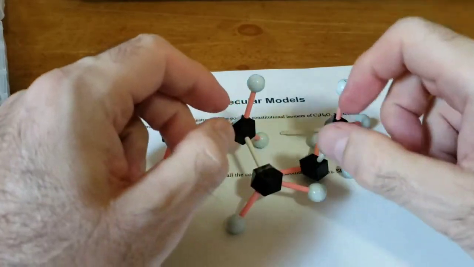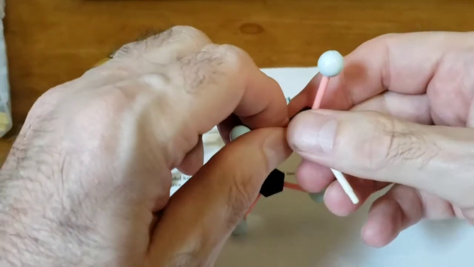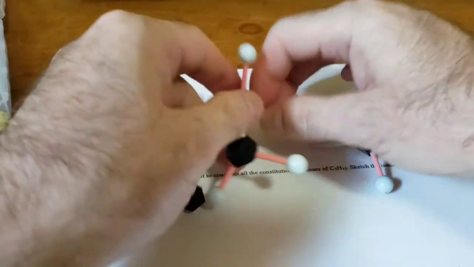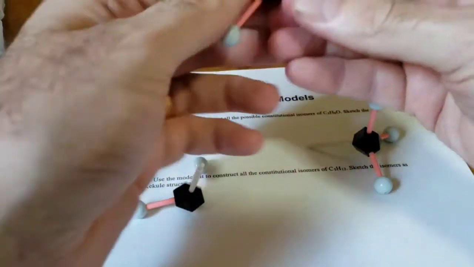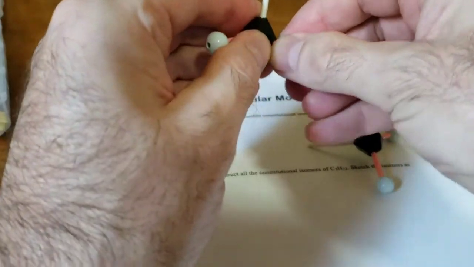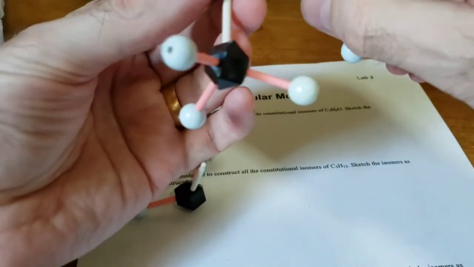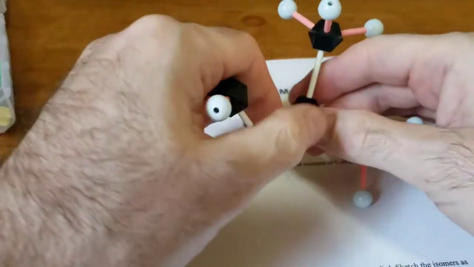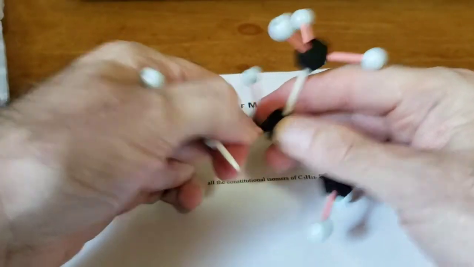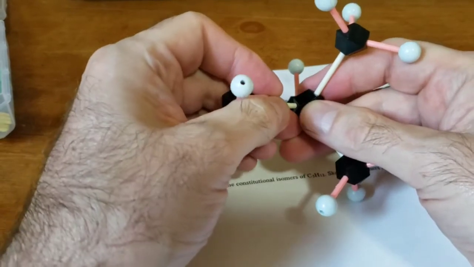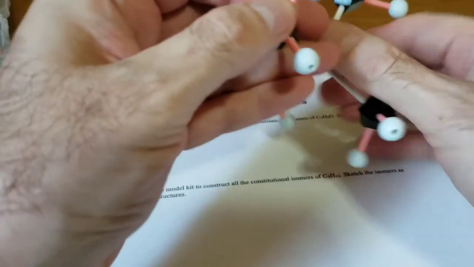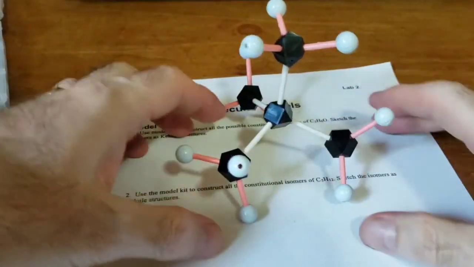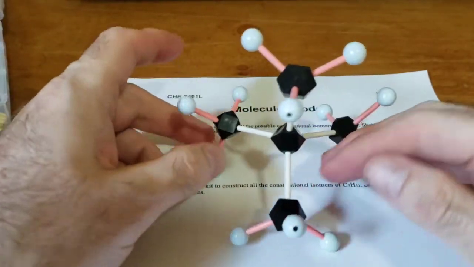Let's see if there are any 3-carbon chains available. If I add one of the methyls to carbon number 2, knowing that I can't add the methyls to any of the terminal ends, I'm going to make this molecule.